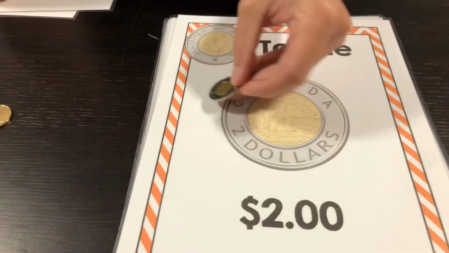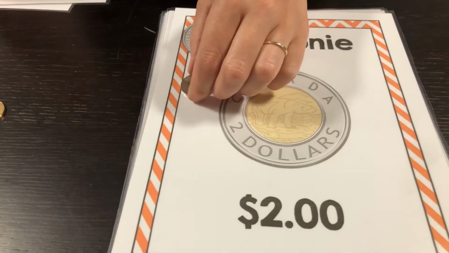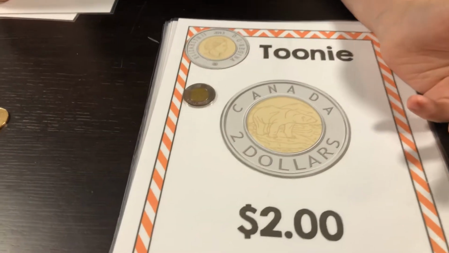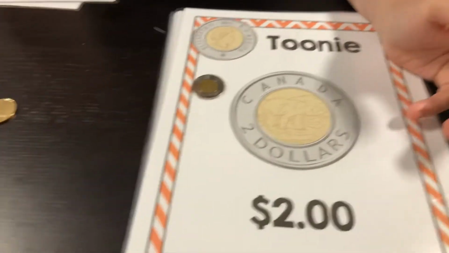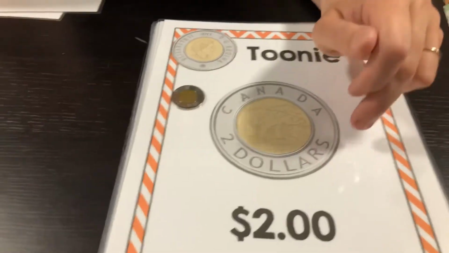And again, on the other side is the Queen. But on the back is the polar bear. Yeah, and of course a polar bear is a Canadian symbol, especially up in Churchill. We see lots of polar bears. Again, this is worth $2.